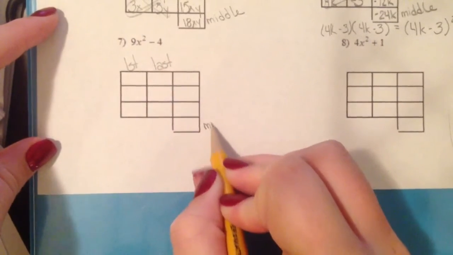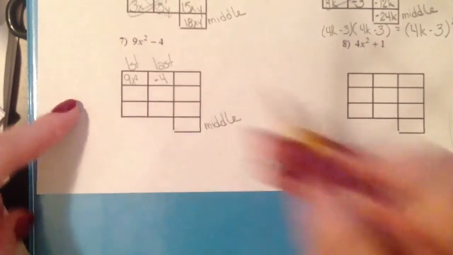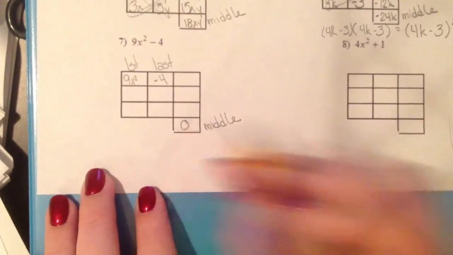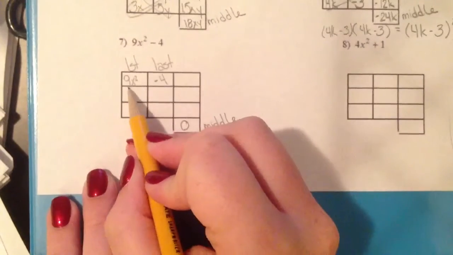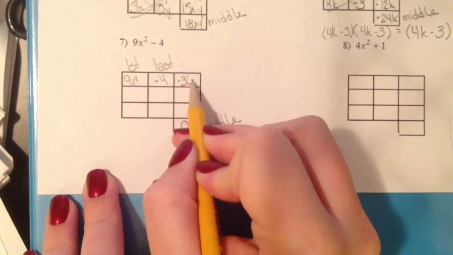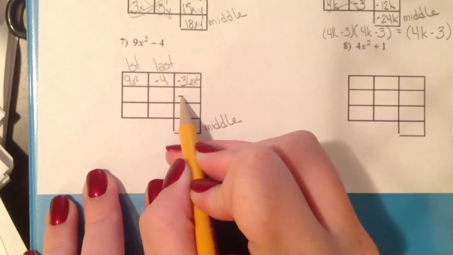last, and middle. For a binomial, there is a first term, that 9x squared. There's the last term of -4, and there's no middle term. So we're going to call our middle term 0. 9x squared times -4 is -36x squared.